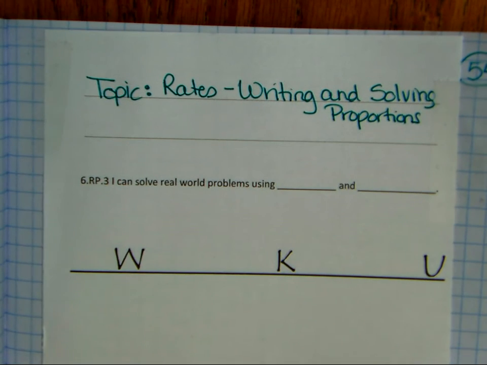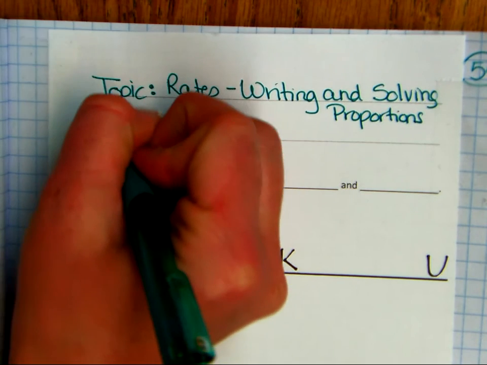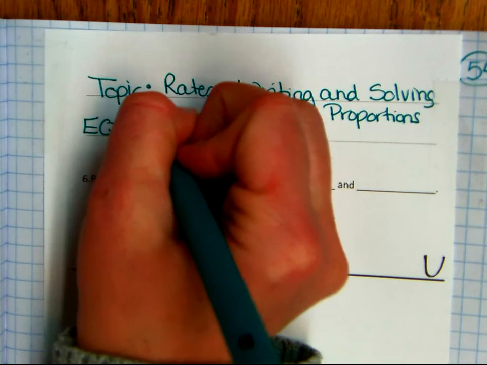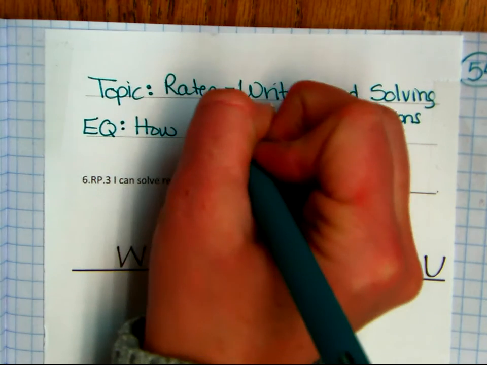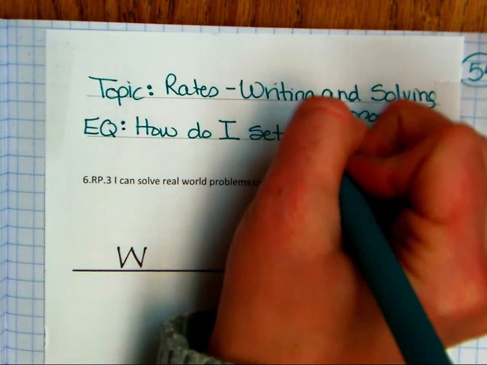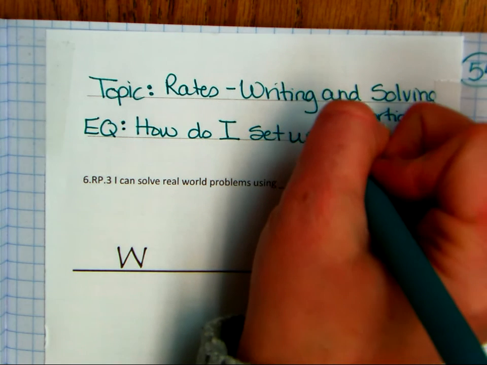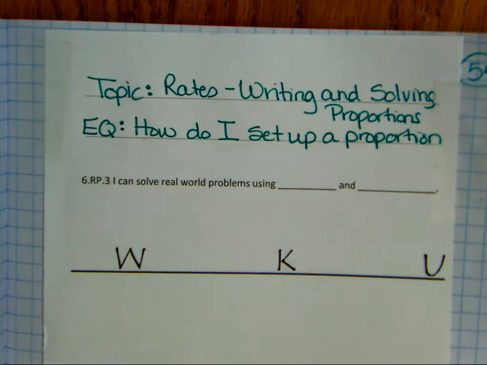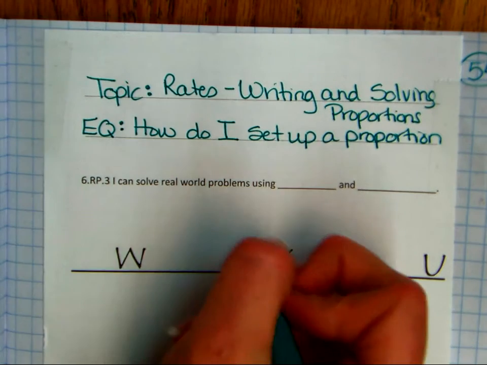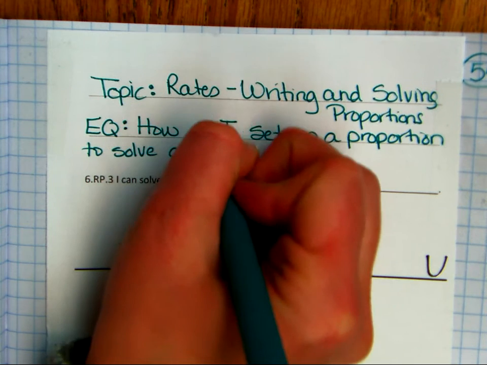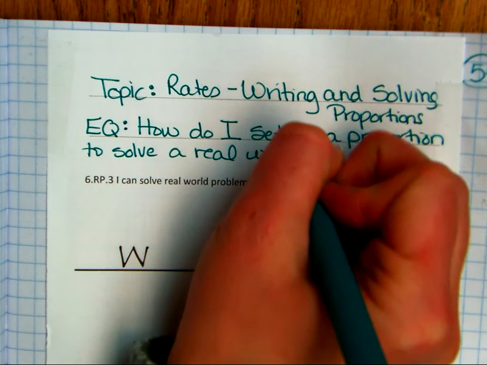Okay. Our essential question for these notes, what you should be able to answer by the time we are done with these notes, is how do I set up a proportion to solve a real world problem?